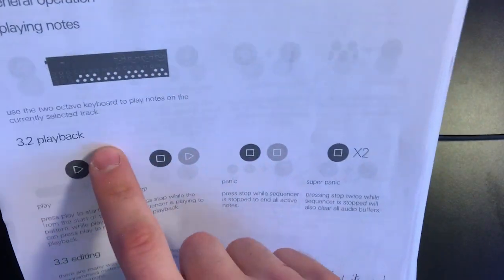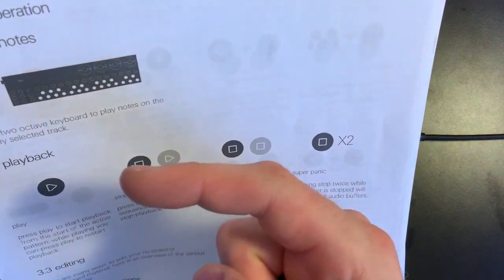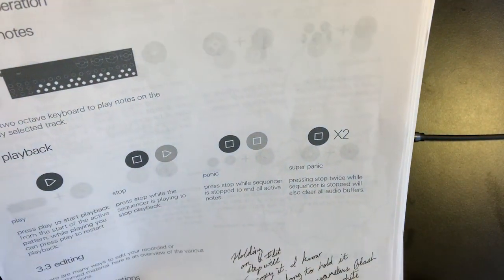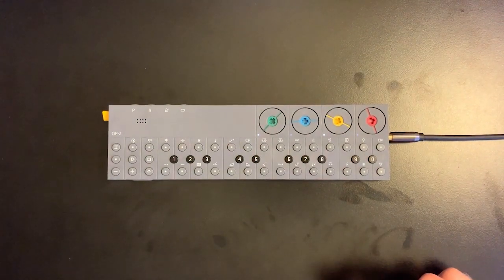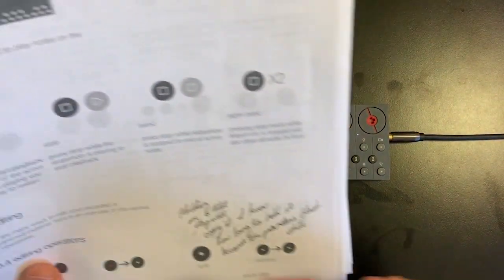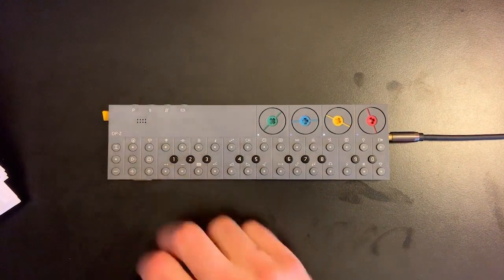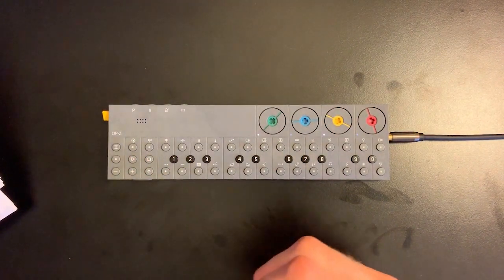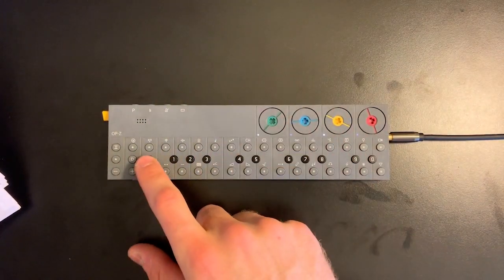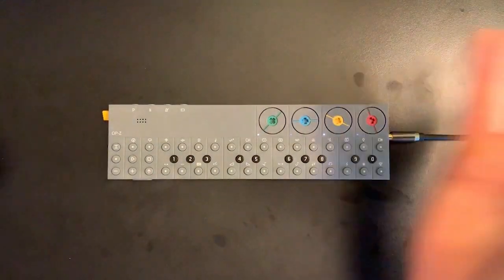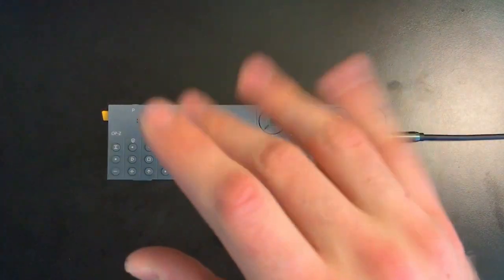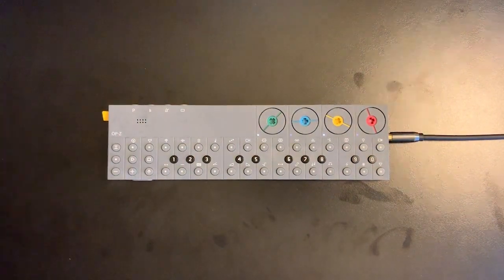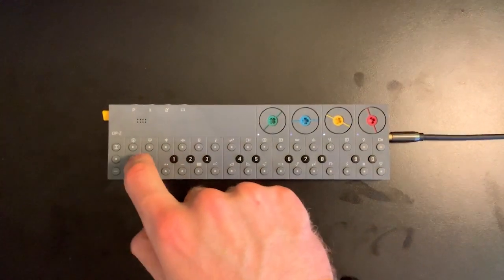Playing notes and playback. I already went over these in the last video, so be sure to go check that out if you want to get the overview of the OPZ. Essentially with playback, you hit play, you hit stop twice to cut any active notes, and you hit stop 3 times really fast to cut any effects that might be lingering, like a delay or a reverb. And that's what we call super panic mode.